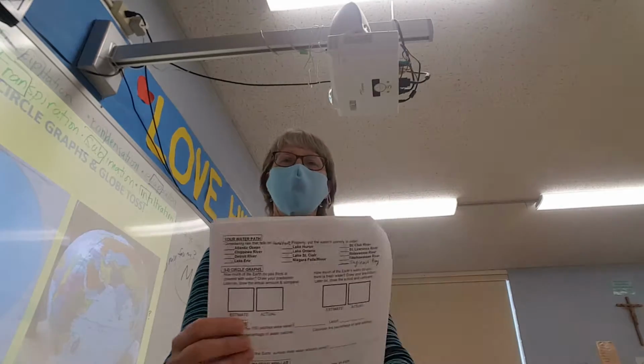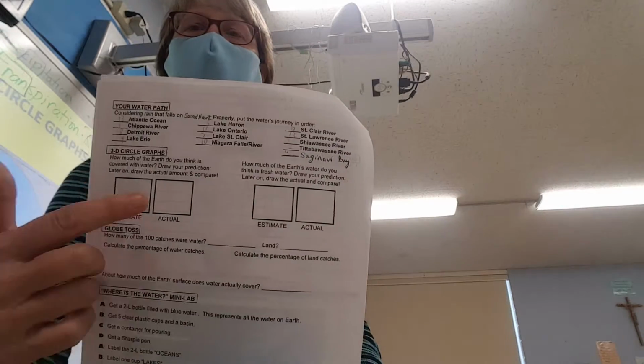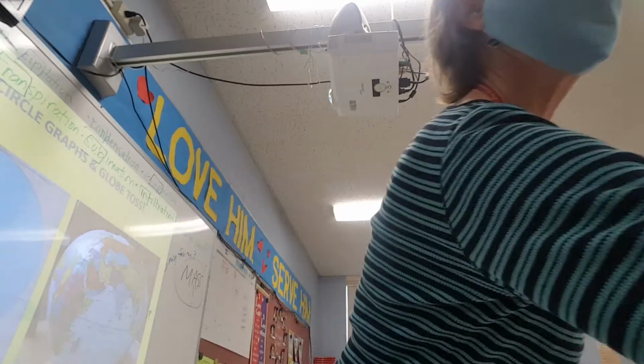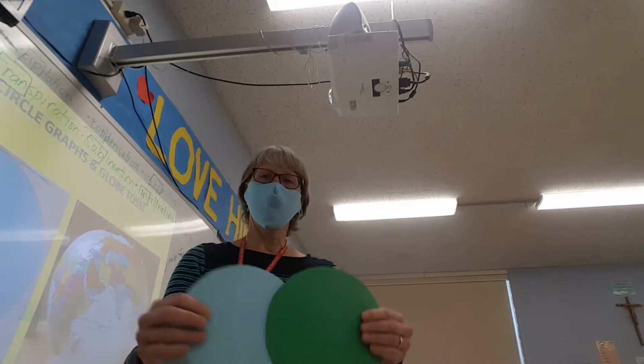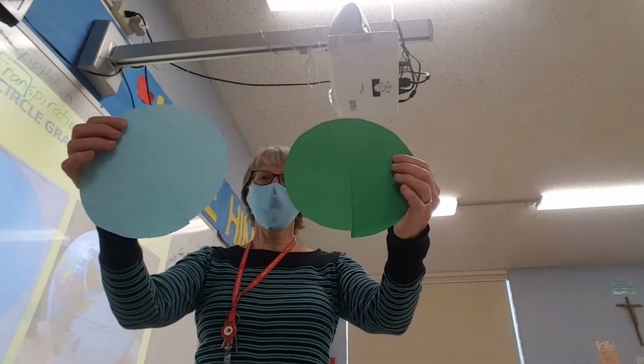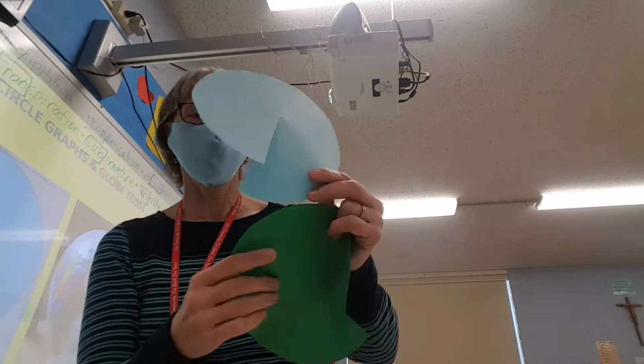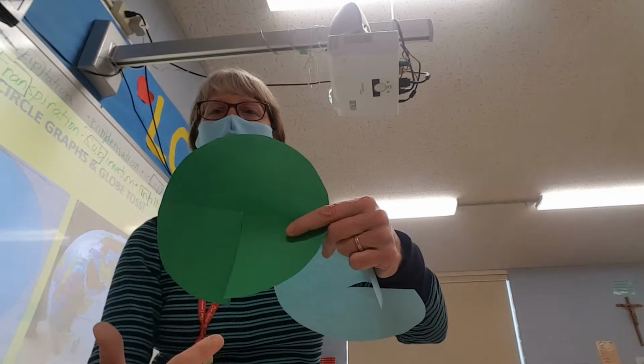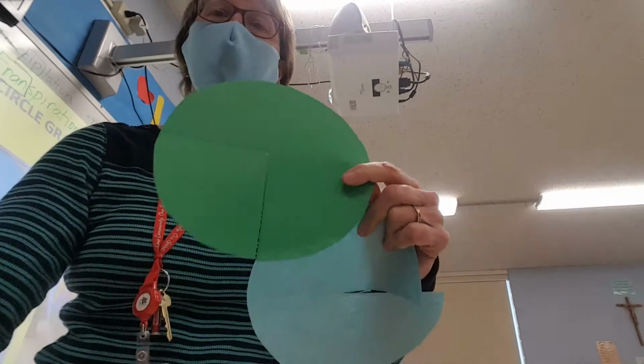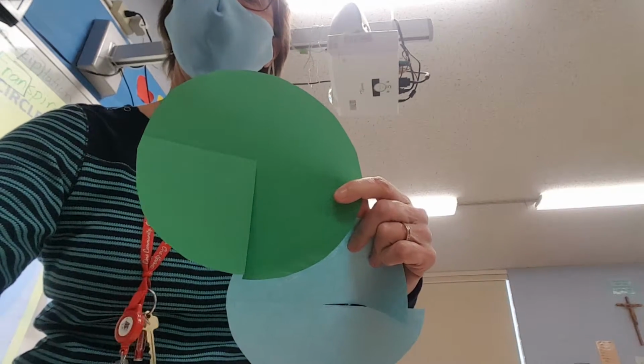So, we are on page 2 at the top of the paper, right there. And we're going to start by making circle graphs. So what you need is 2 pieces of paper. Cut out 2 of the same size circles and cut a line from the center down. So it looks just like that, center down. I'm going to pause while you do that and while I pass these out to the students, okay?